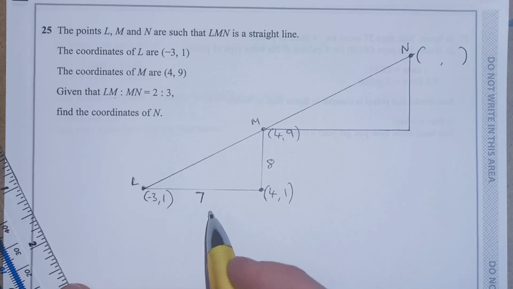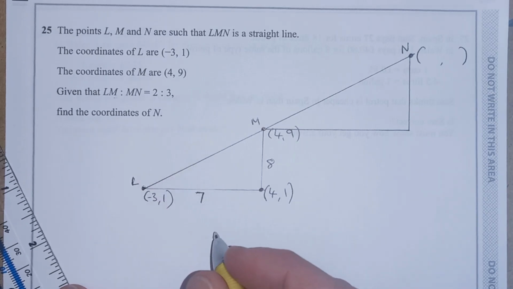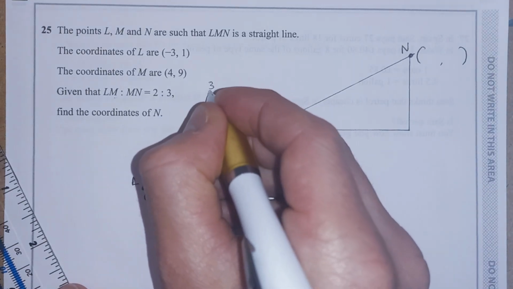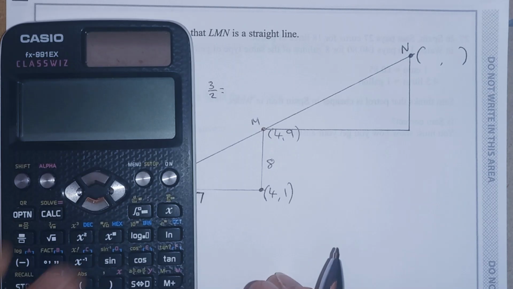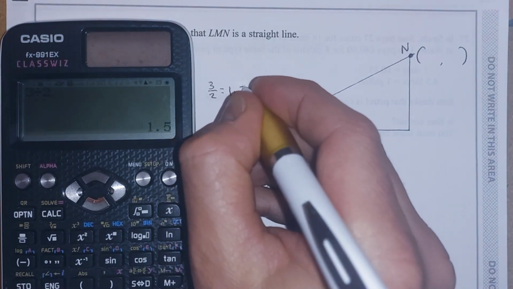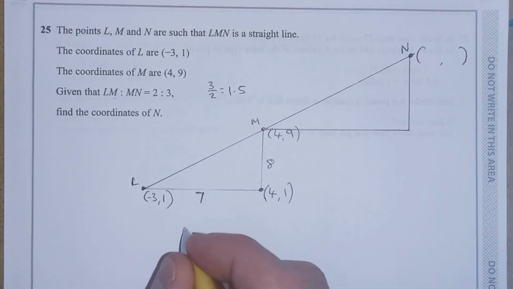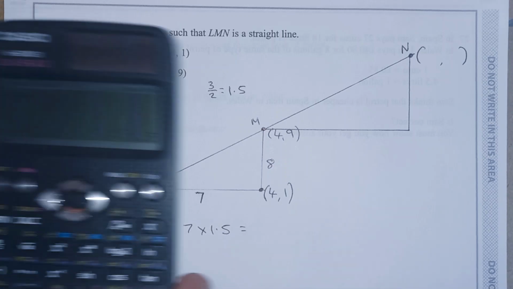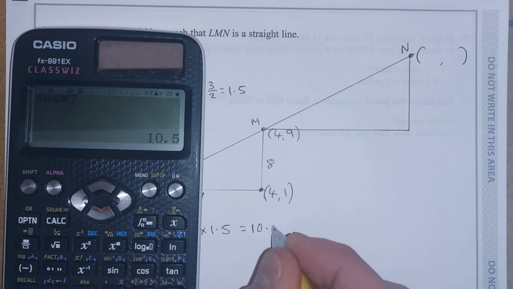Right, so we're going across 7 and the ratio is 2 to 3. So if you think 2 to 3, think of it as 3 divided by 2. And if we do that, you see that it's 1.5 times bigger. Okay. So if we do 7 times 1.5, or 1.5 times 7, we get 10.5.